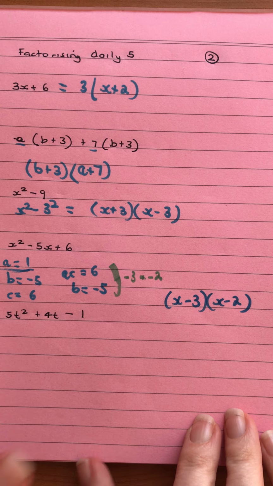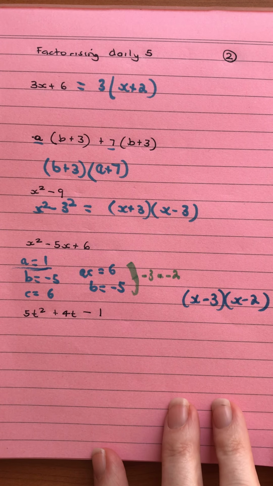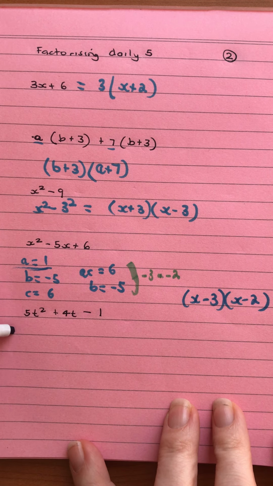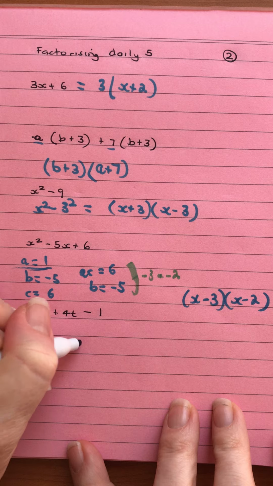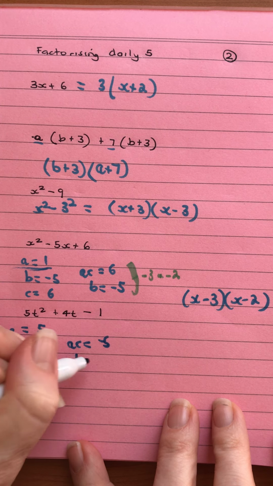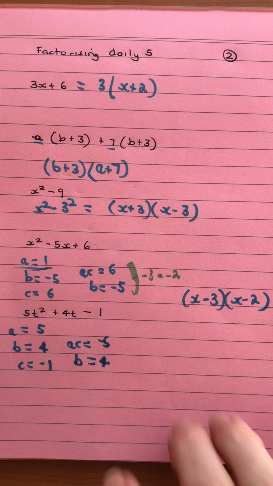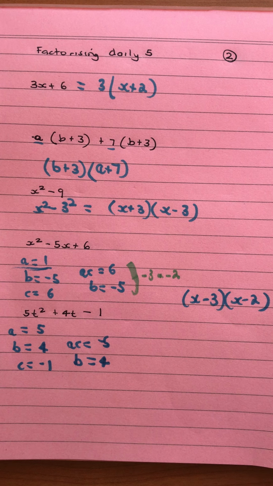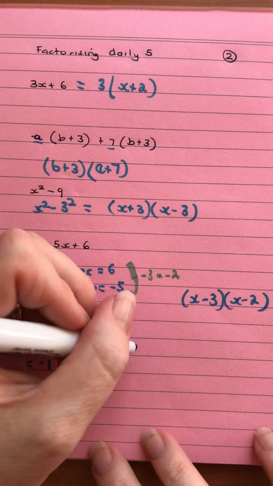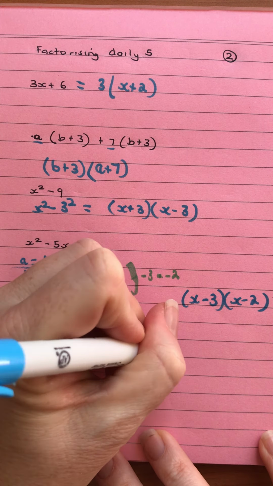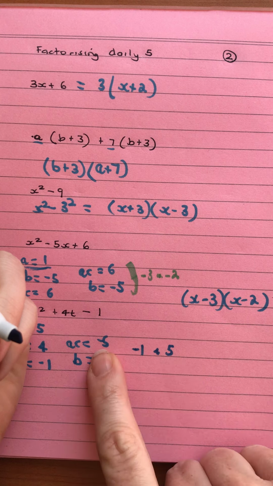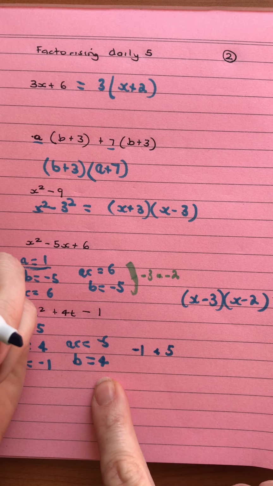Now our last one here is a non-monic, so we can't use that exact process, but we start the same way. So we'll write a equals 5, b is equal to 4, and c is equal to negative 1. So our AC is equal to negative 5, and our b is equal to 4. So two numbers that are going to multiply to give negative 5, but add to give 4. So we can have a positive and a negative number. So if we make that negative 1 and positive 5, they will multiply to give negative 5, but when we add them, we will get a positive 4.